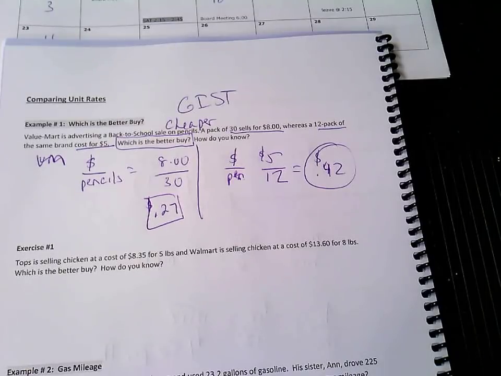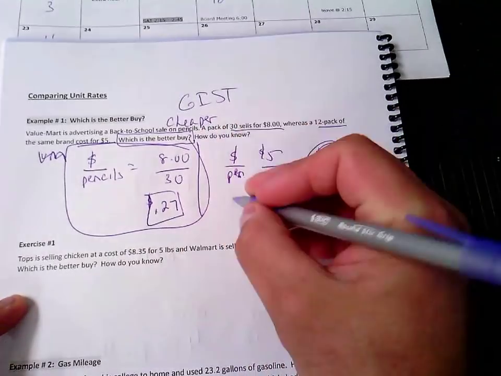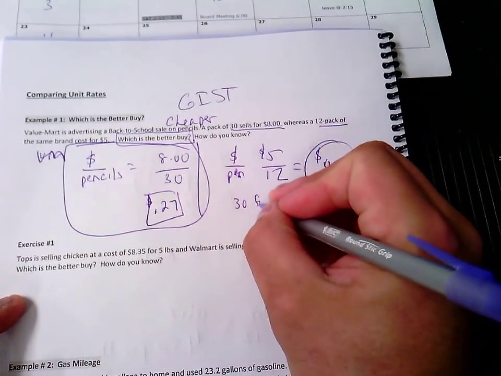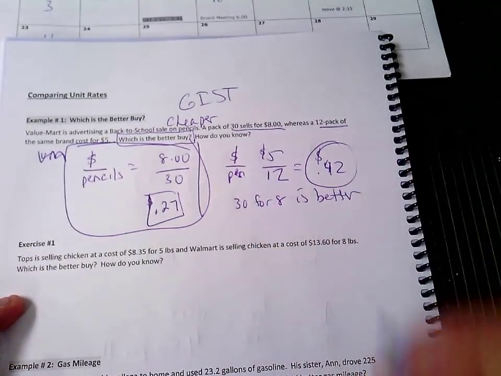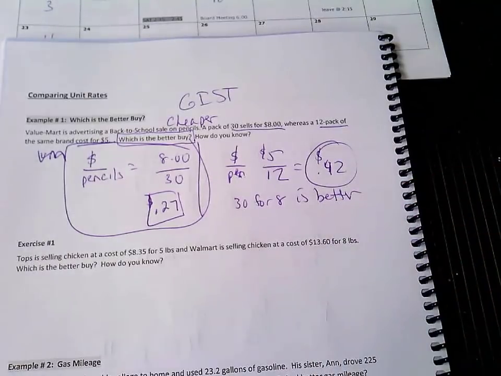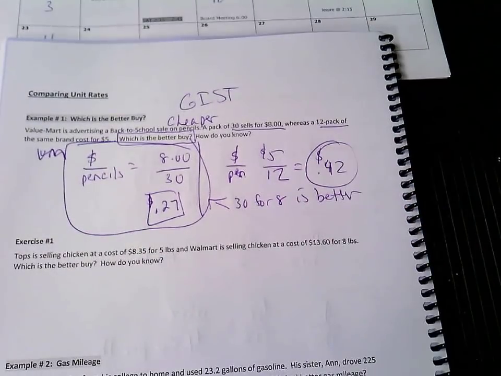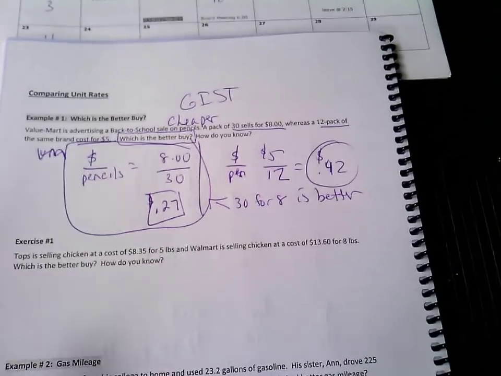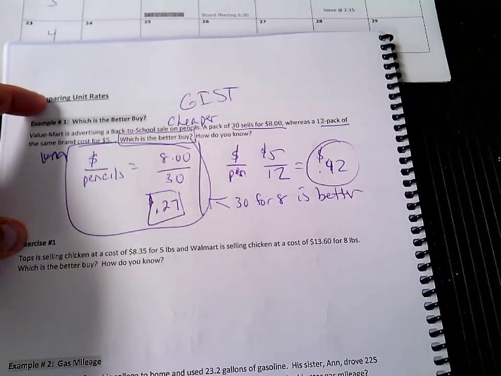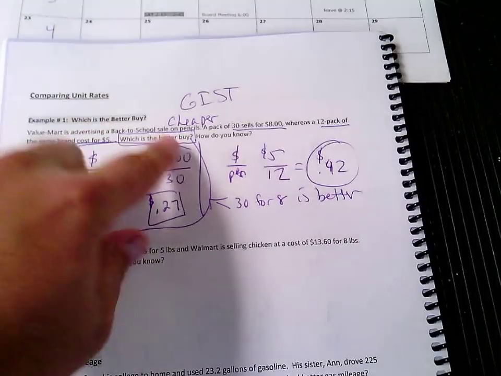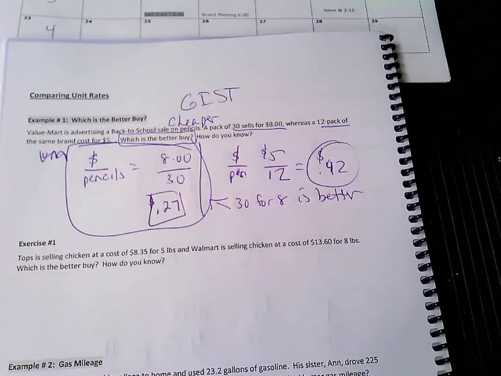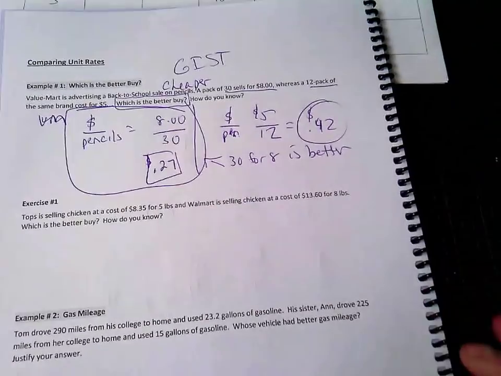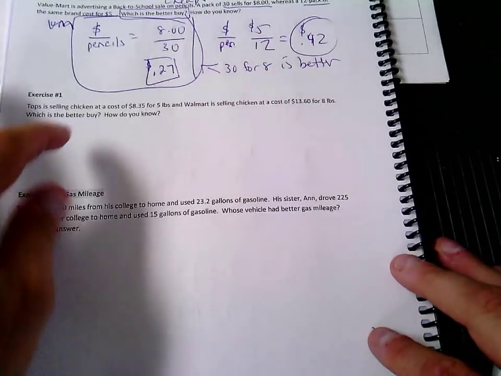So the better buy: 30 for 8 is better because it's cheaper. Right? Also something to keep in mind is that it's not always the smaller number that is the best deal. With money, it's always better to spend less. All right, we're going to skip exercise 1 because you're going to come back to that in a moment, and you'll notice it's just like the one up above.